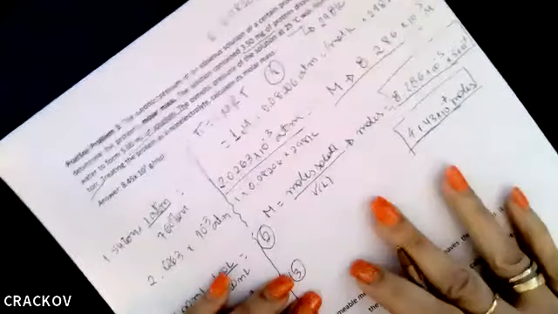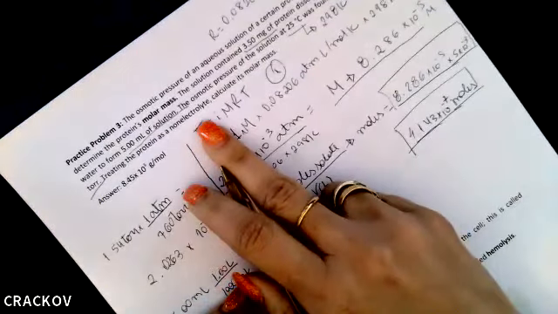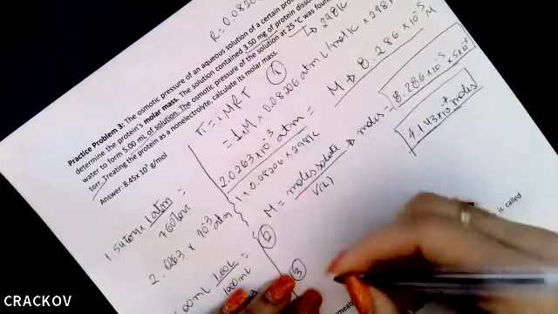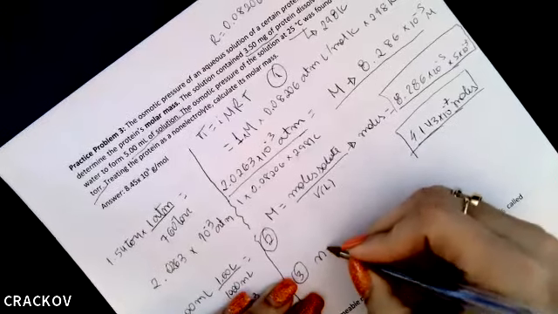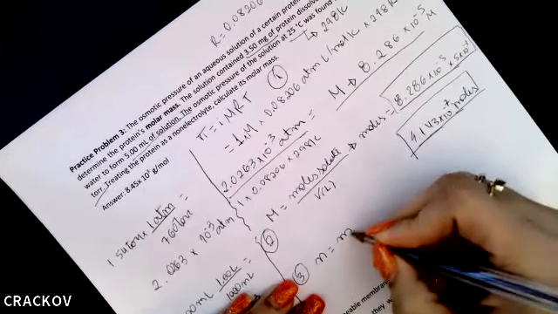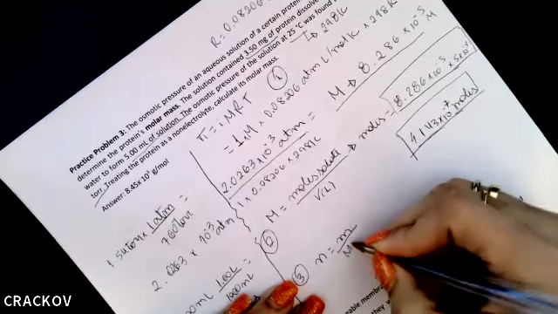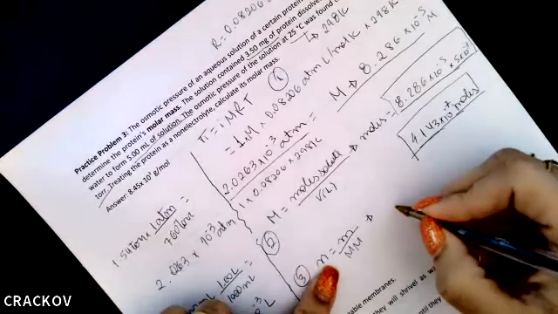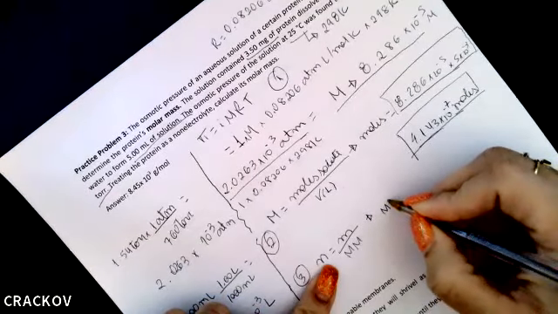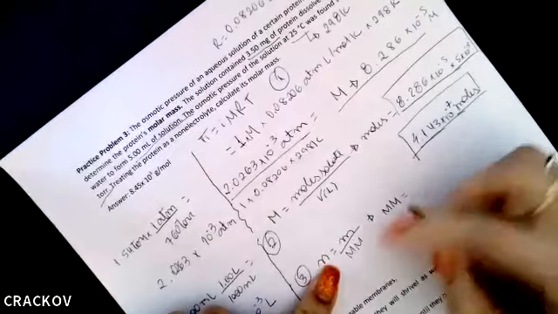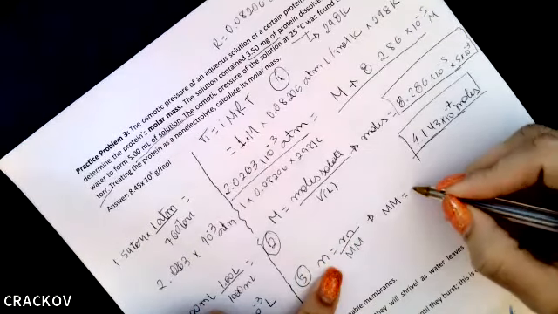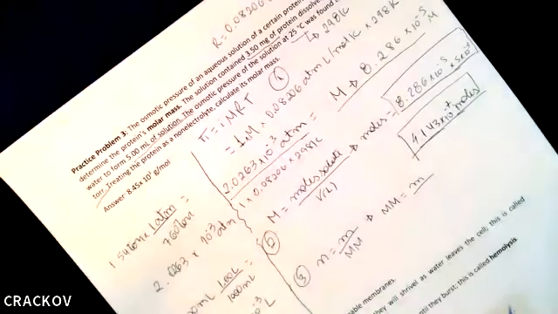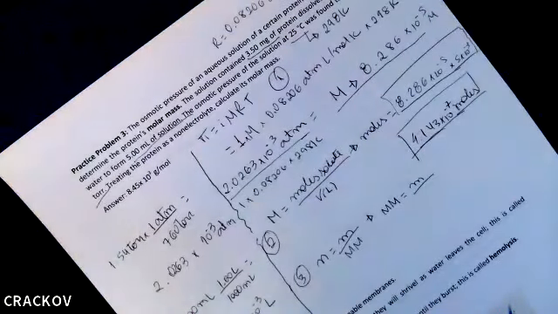Using the moles and the mass of the solute given, let's calculate the molar mass. Moles is mass divided by molar mass, so let's rearrange it here. Molar mass will be equal to mass divided by number of moles.